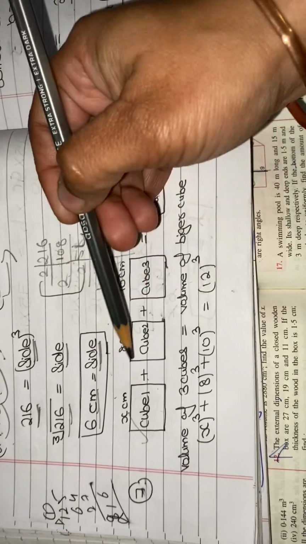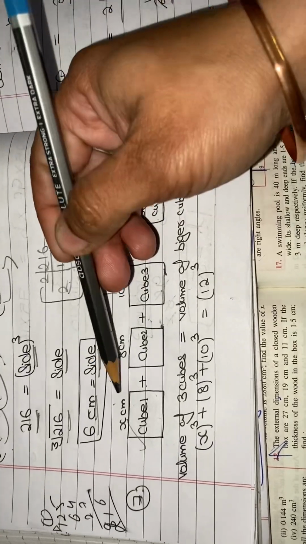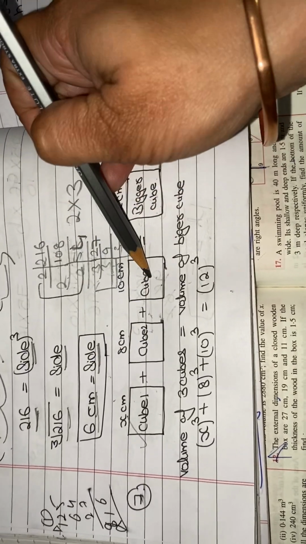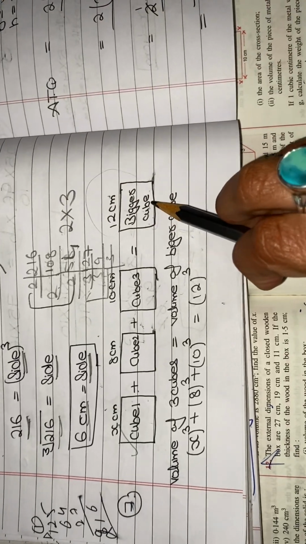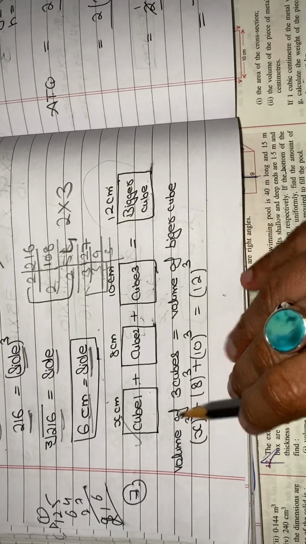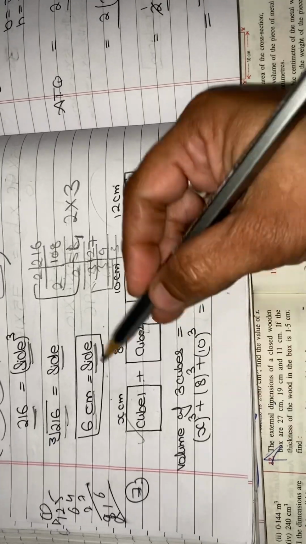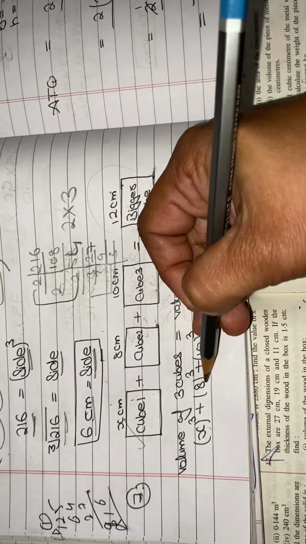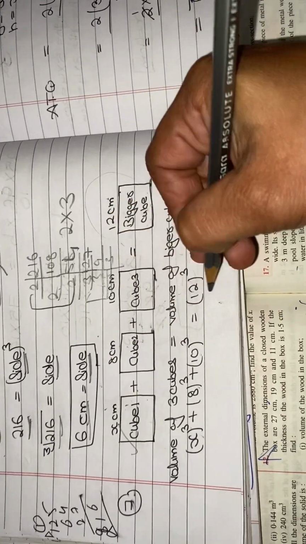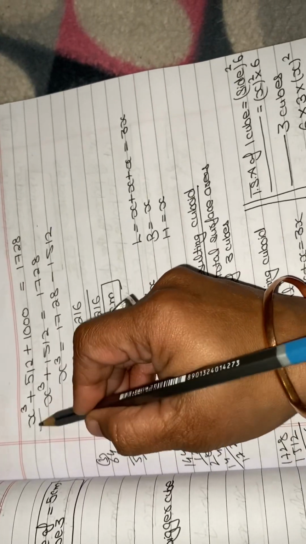We know that the sum of the volumes of all three cubes is equal to the volume of the bigger cube, and the volume of a cube is side cube. So x cube plus 8 cube plus 10 cube is equal to 12 cube. X raised to power 3 is x cube.